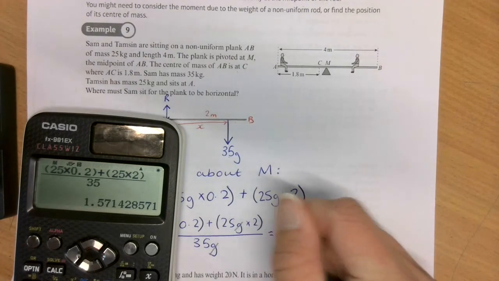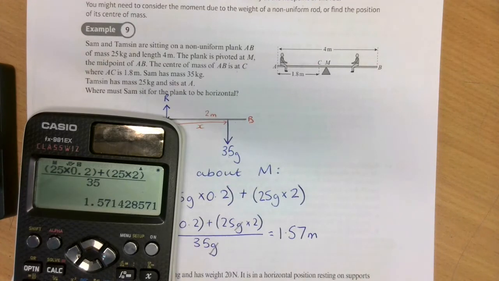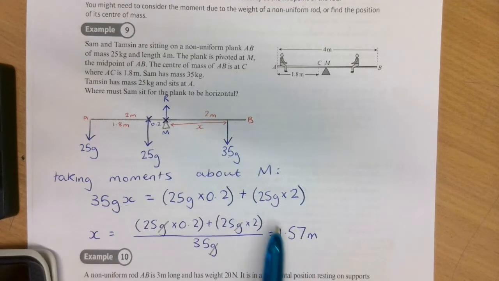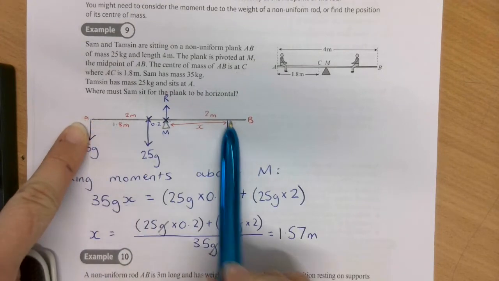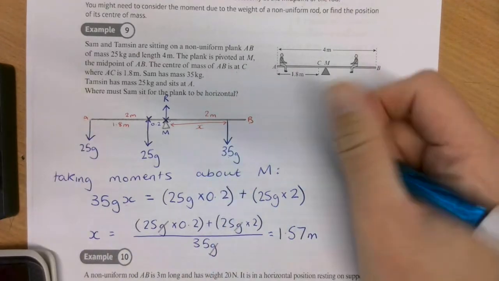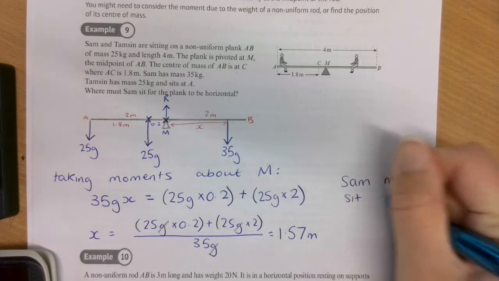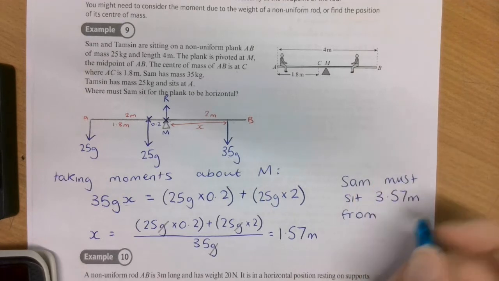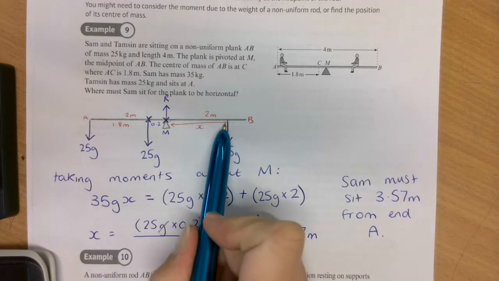So I've got that x is equal to 1.57 metres. The question really says, where must Sam sit? So I'm going to say Sam must sit, if I do it from A, that would be 3.57 metres from A. So 3.57 metres from end A. We're sitting down here somewhere.